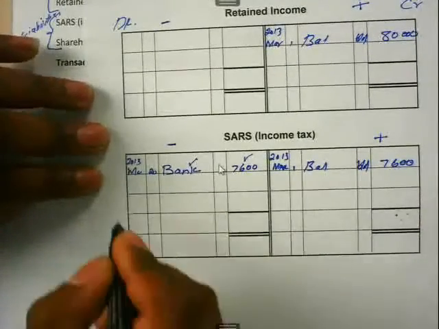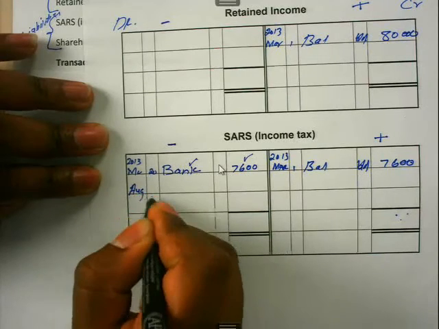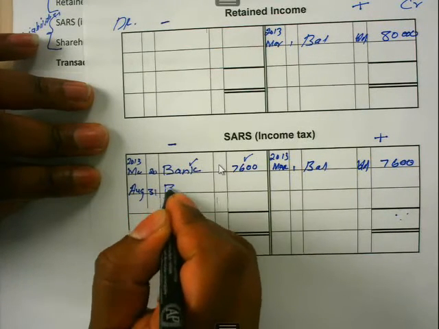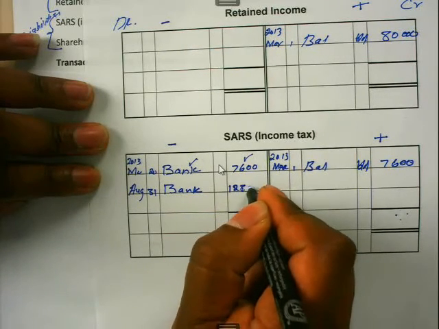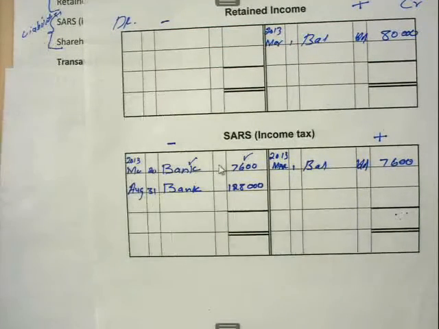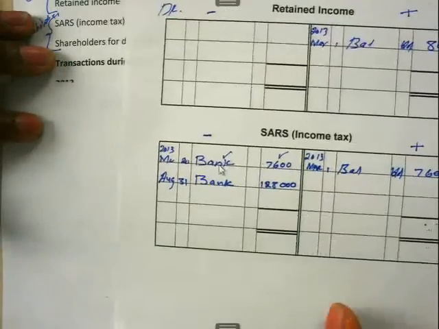Then we are going to say August 31, bank, 128,000. This is a prepayment, and it will decrease the amount that you owe for the year. And you will credit the bank account, because money in the bank decreases. To decrease an asset, you credit it. You decrease the bank, and you debit SARS. You decrease the amount of tax that you will have to pay at the end of the year.